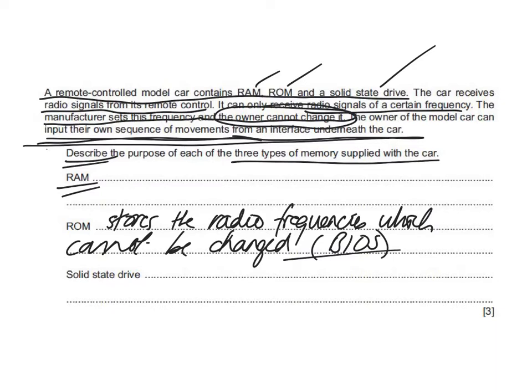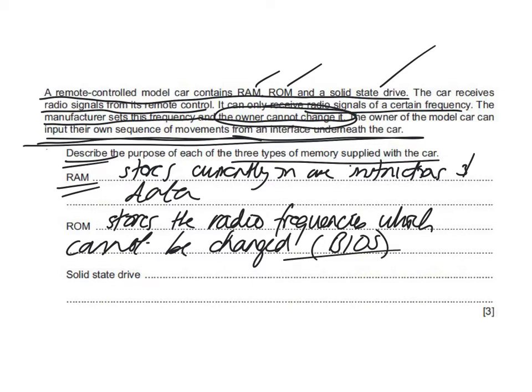RAM, when the programs are running on it, it's going to store that's currently used. So stores currently in use instructions and data. And then solid state drive is where the things that go into RAM are saved whilst they're not being used. So keyword stores here for lots of these. Currently in use for the previous ones, the important part.